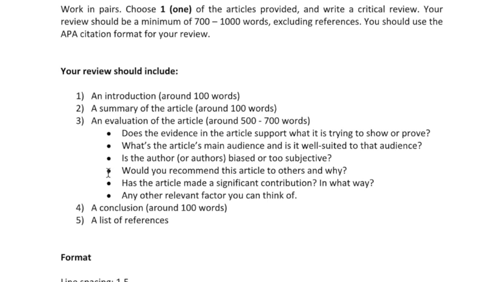It is possible that in the whole article the author is neutral, or there is also some bias in the article. The other part of the evaluation is, would you recommend this article to other people and why? You'll have to state why, justify.